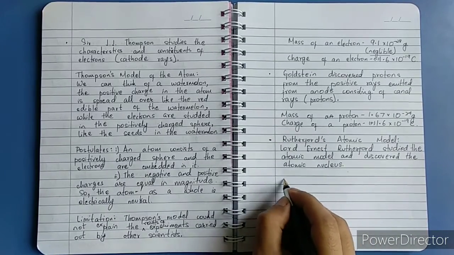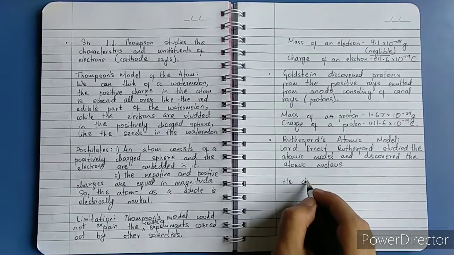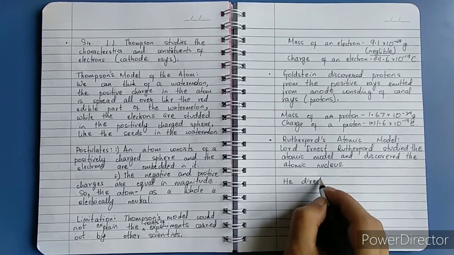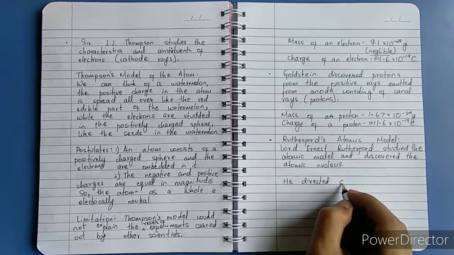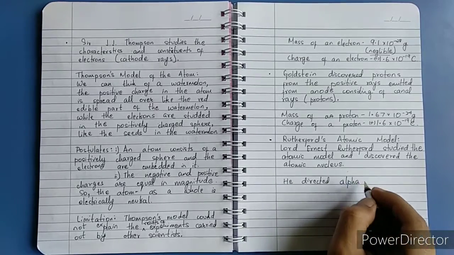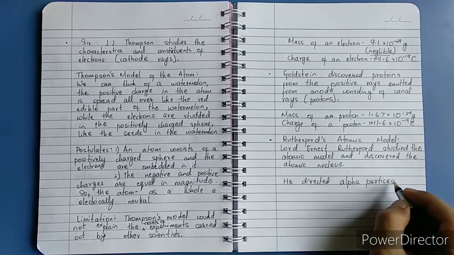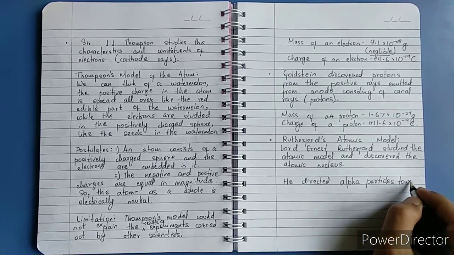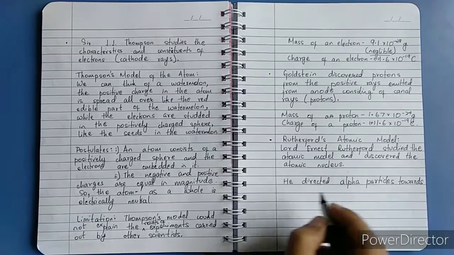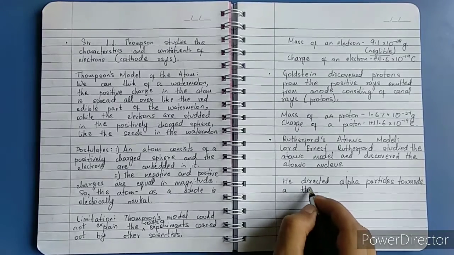What he did was he directed alpha particles towards a thin gold foil.